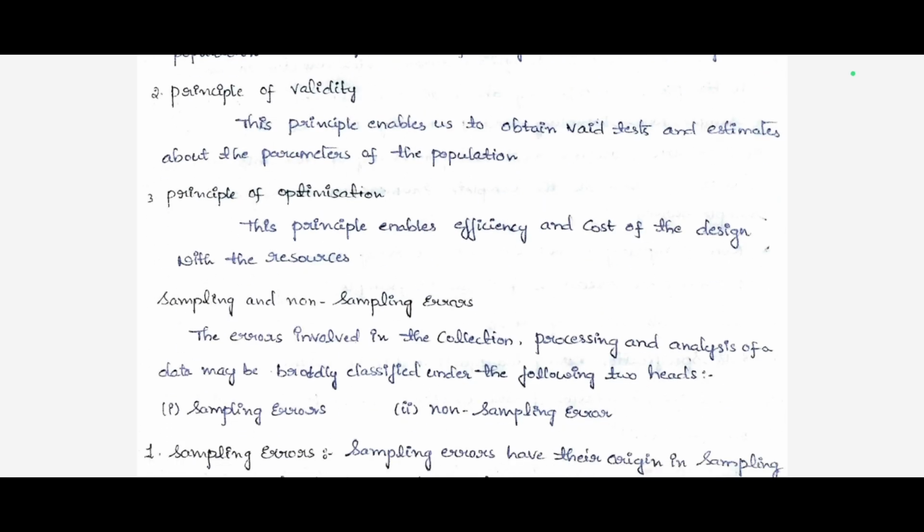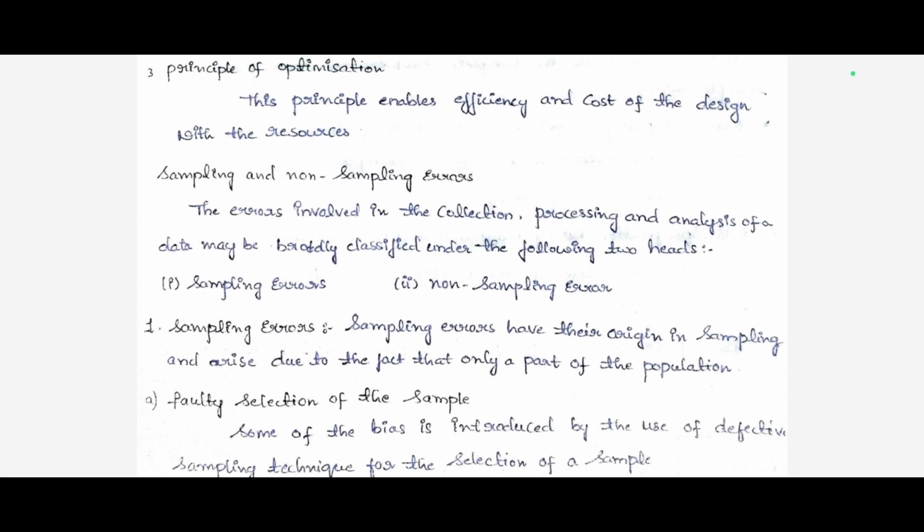Next, the principle of validity. This principle enables us to obtain valid tests and estimates about the parameters of the population. Next, principle of optimization. This principle enables efficiency and cost of the design with given resources.